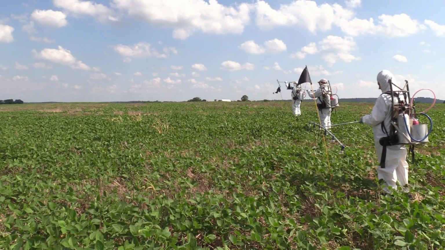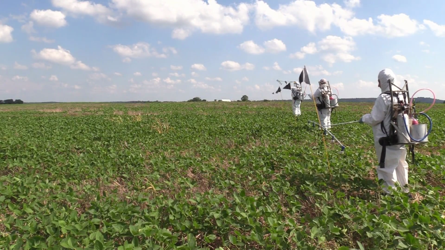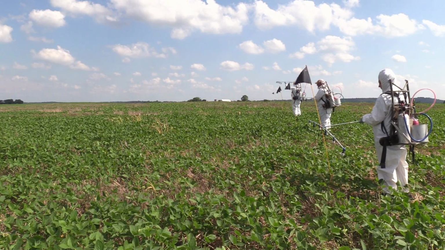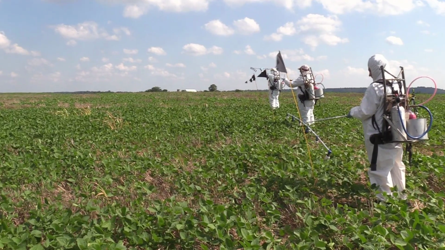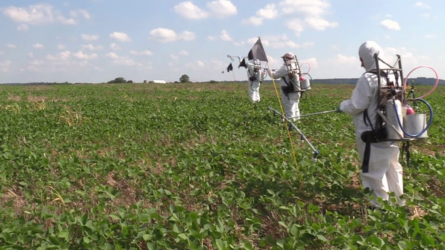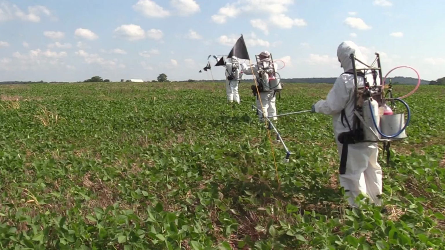What we'll do now is take a look at all 3 of these spraying simultaneously in this wind to look at that drift pattern. We're going to spray these simultaneously for 10 seconds, and you can see our 3 heights there. Hopefully you'll be able to see it drifting further from the highest boom than the lowest boom. 3, 2, 1, go.